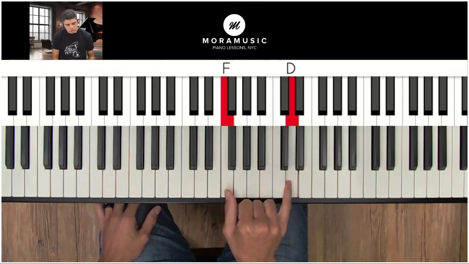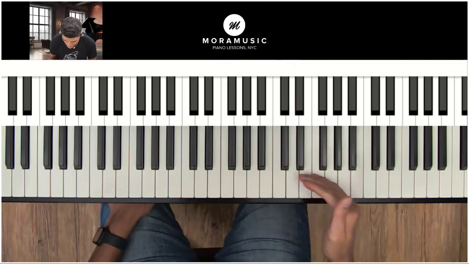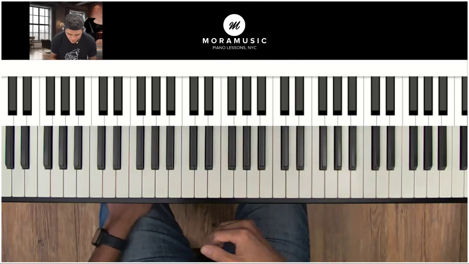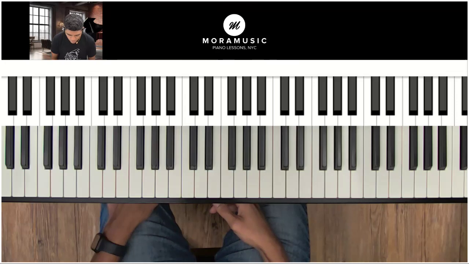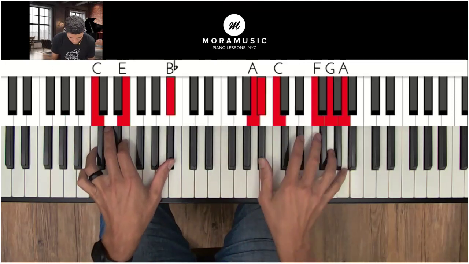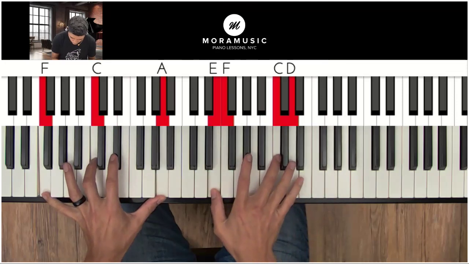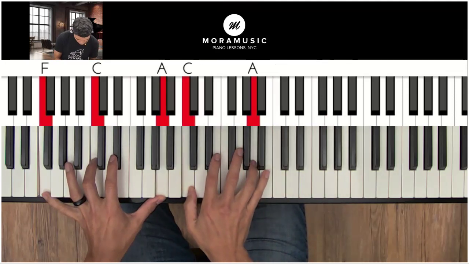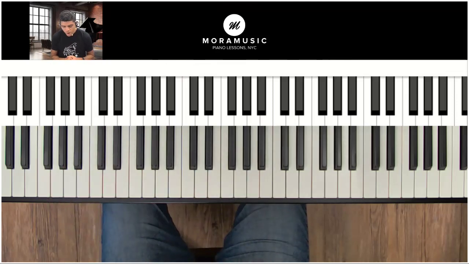I don't have to start on F. I can start anywhere in the scale. I just need to make sure that I'm playing an interval of a sixth. I can skip around if I want, right?